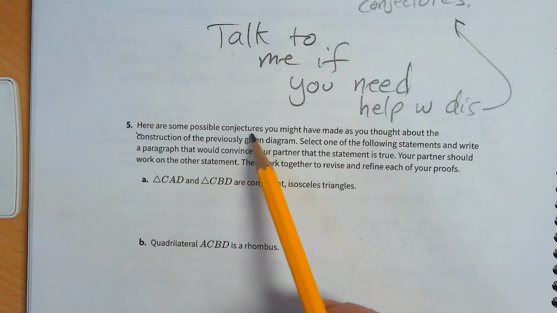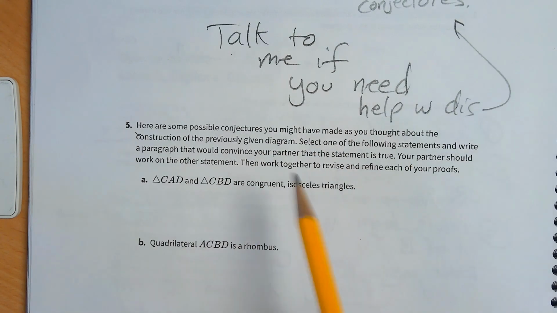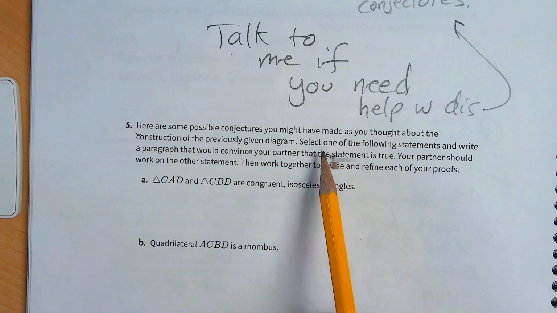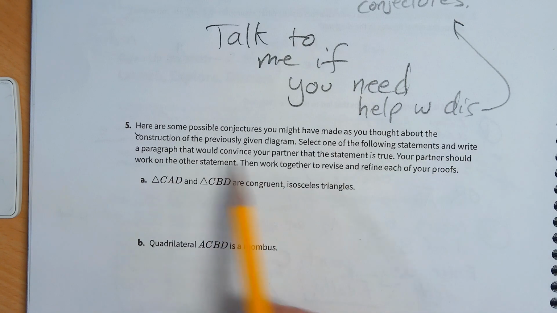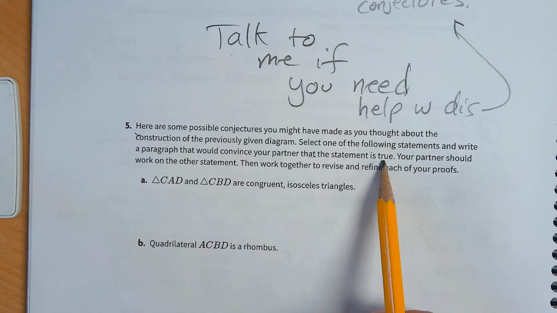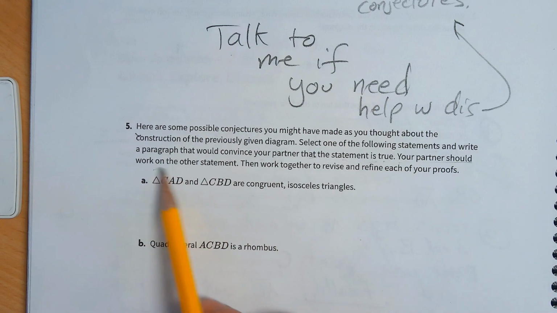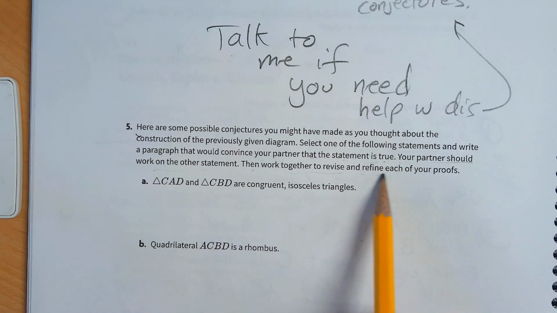Here are some possible conjectures you might have made as you thought about the construction in the previous given diagram. Select one of the following statements and write a paragraph that would convince your partner that the statement is true, thus proving it. Your partner should work on the other statement, then work together to revise and refine each of your proofs.